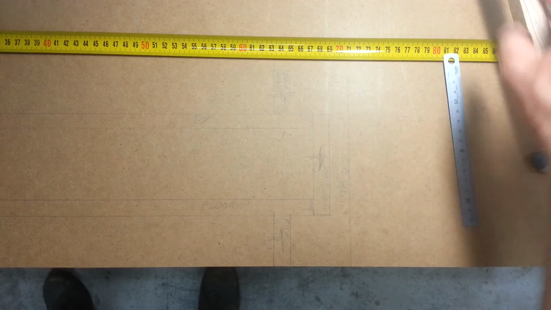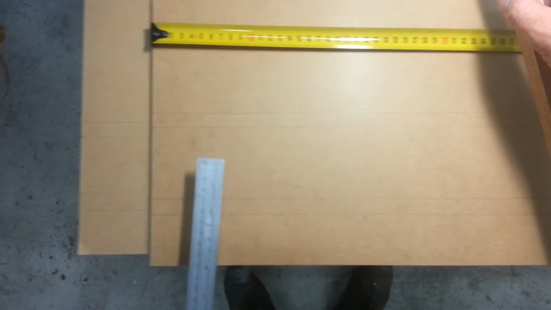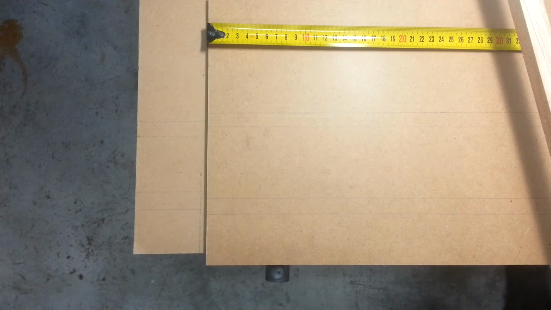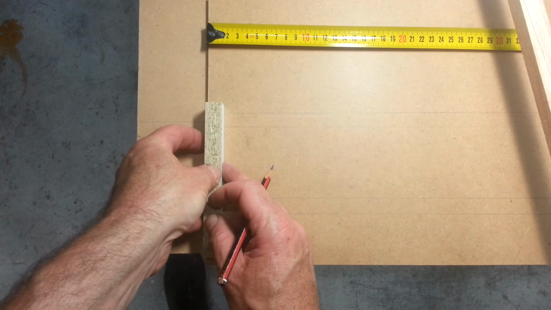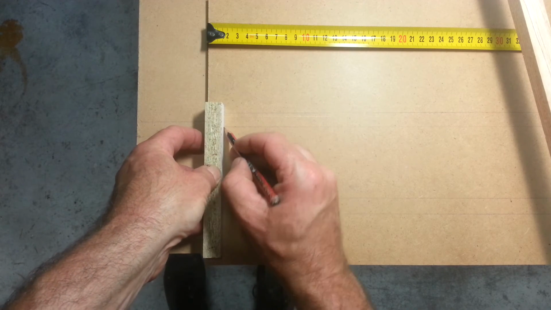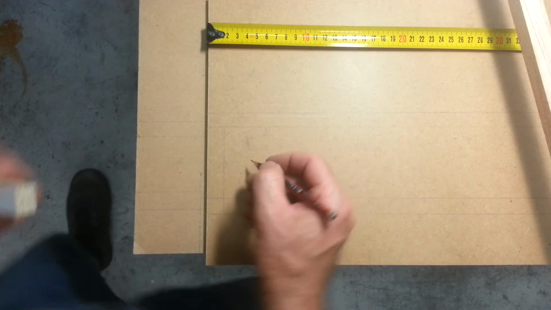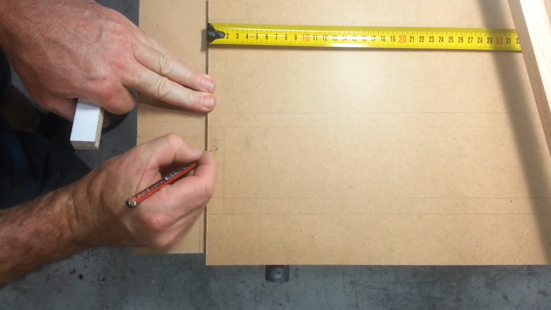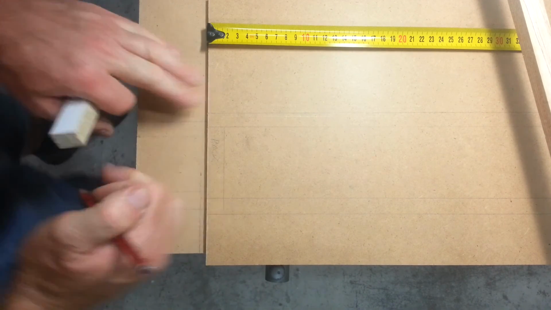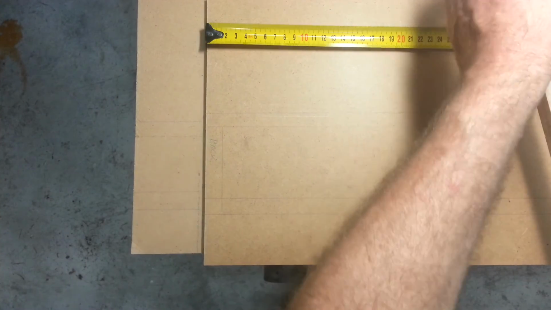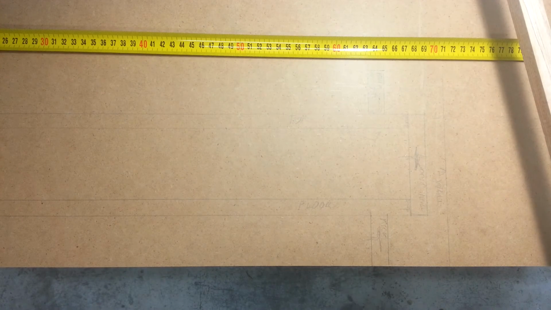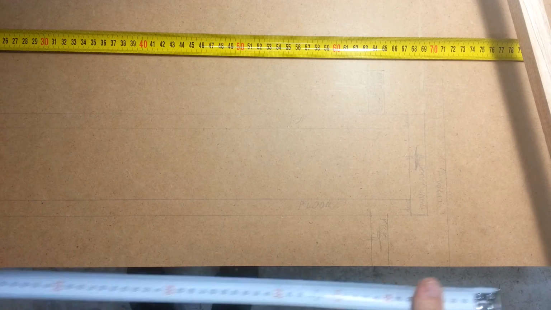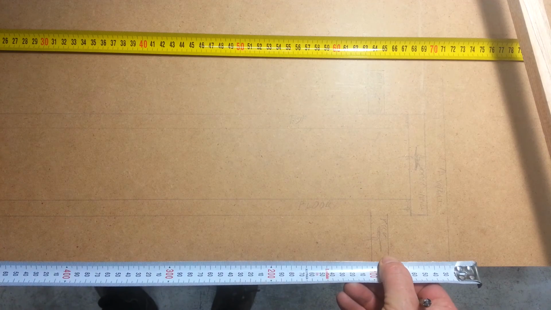Okay, now the other end. The back is 16mm thick. And the convention I've used, it's arbitrary, this measurement doesn't have to be anything in particular. I have simply put 550mm.